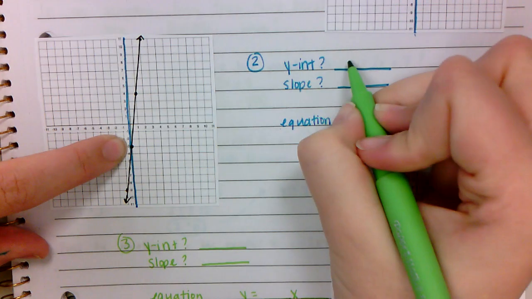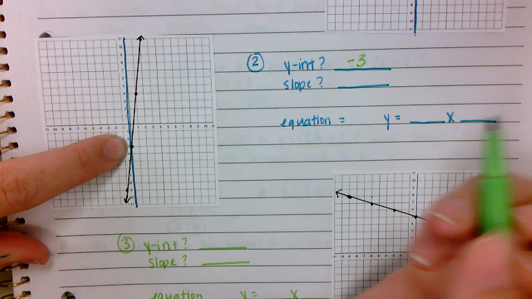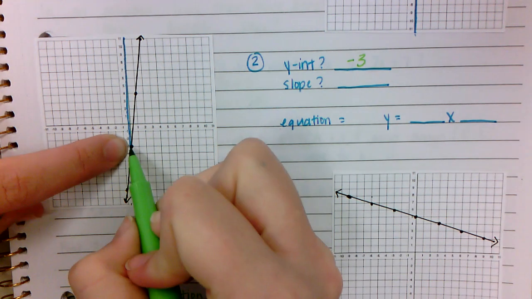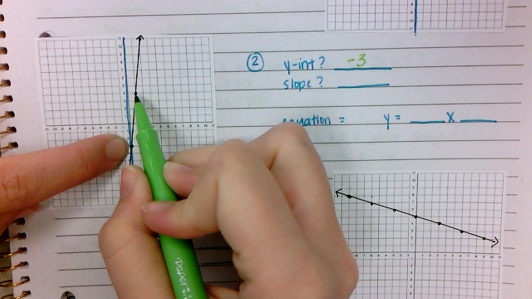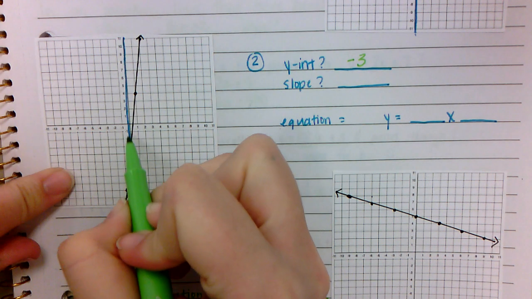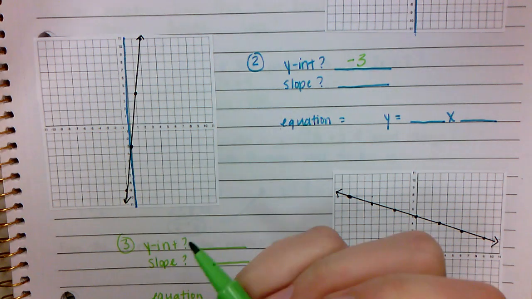So over here, my y-intercept is -3. And now I need to write down what my slope is. So from this point to this point, I need to figure out how I move. So I need to go up and over, and I just need to count that.